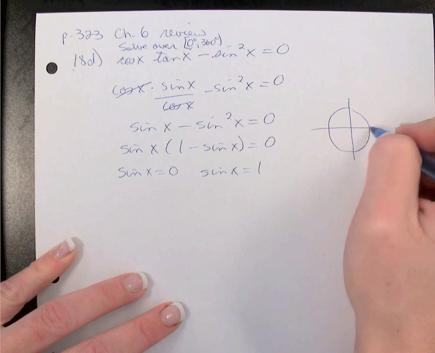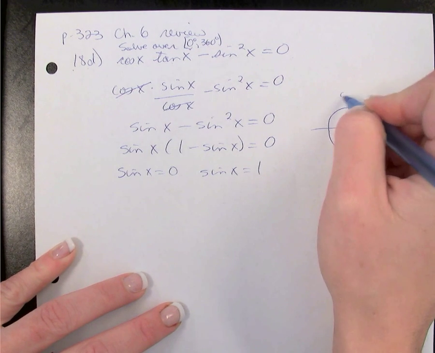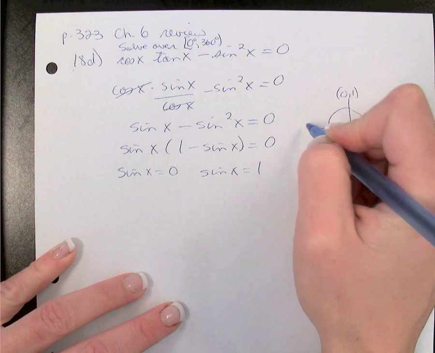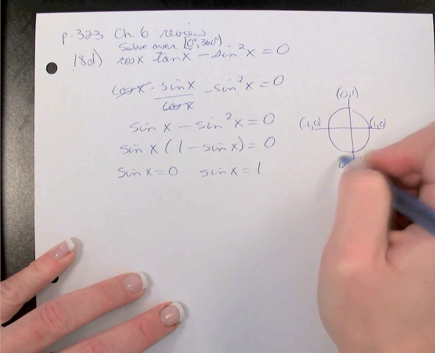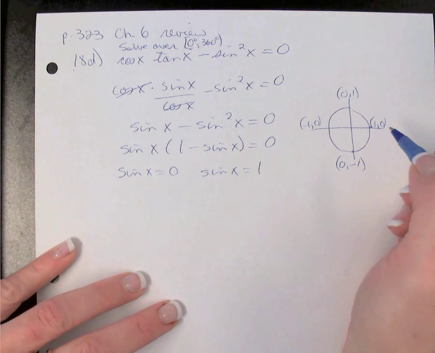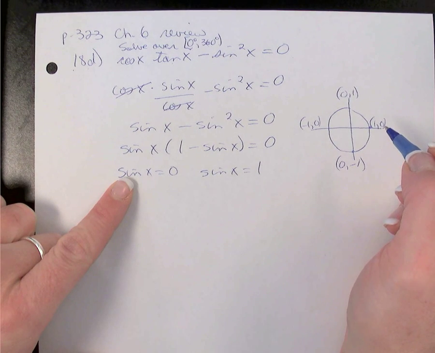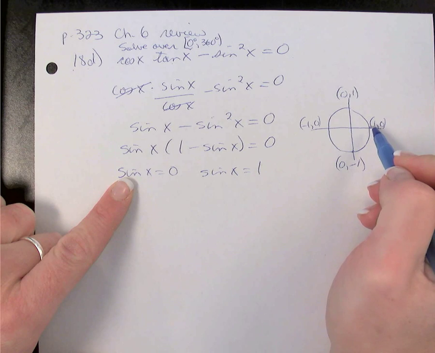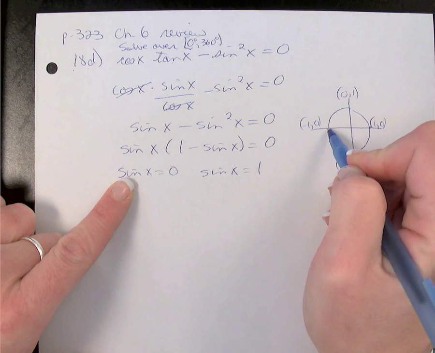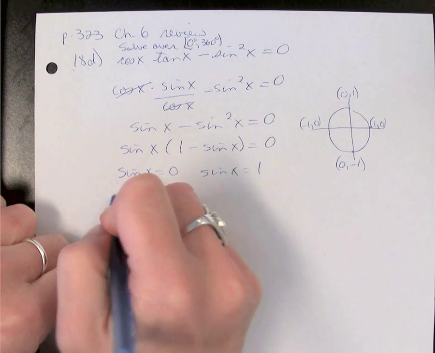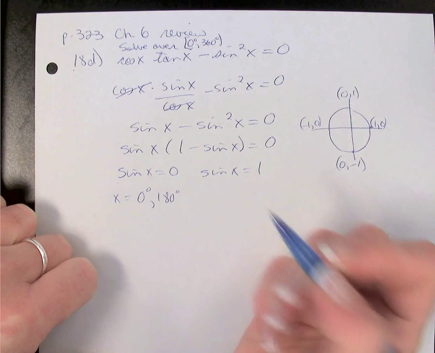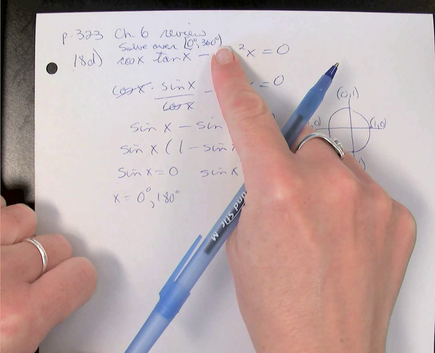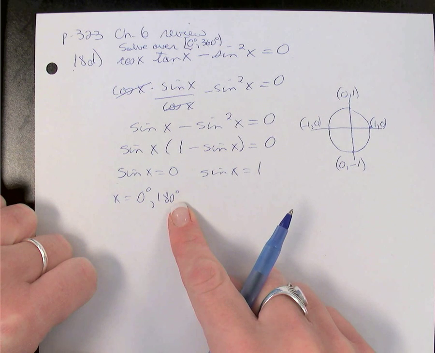So I'll write in the coordinates at each 90-degree interval here. And remember, sine is the y value. So we want to look, we'll start here. Where are the y values 0? So the y values are 0 at 0 degrees, 180 degrees, 360 degrees. So 0 degrees, 180 degrees. I would normally write 360, but remember, we go up to 360, we do not include it. So I'm not going to include that angle as part of my answer.